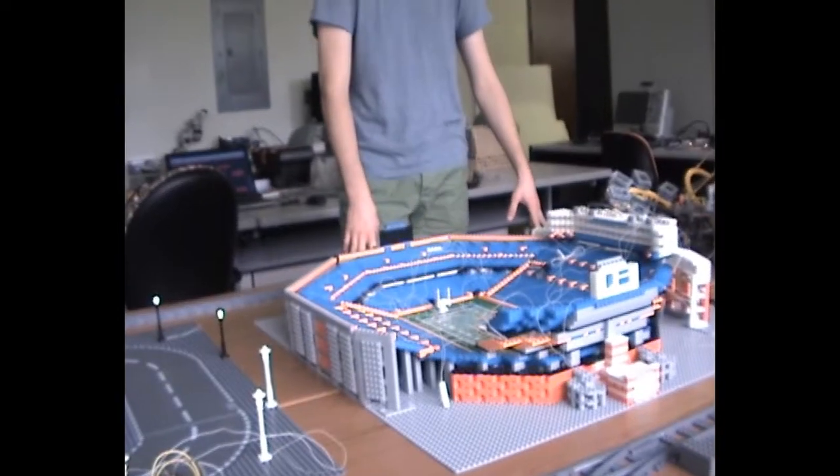We've recently just constructed a LEGO replica of the Ben Hill Griffin Stadium here on campus. We plan to add lights and a NodeMCU controller similar to the downtown area of the demo.